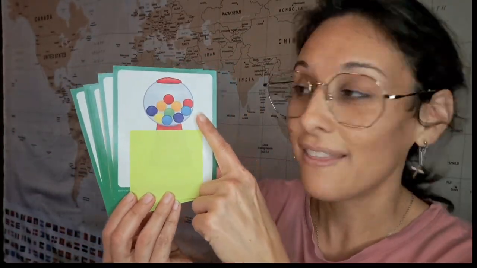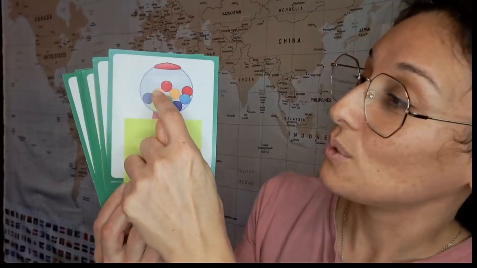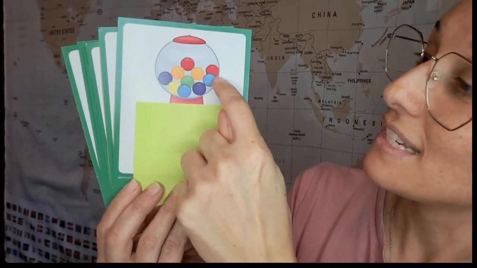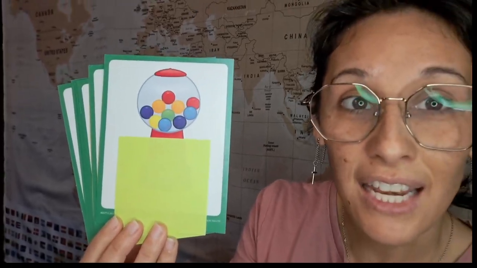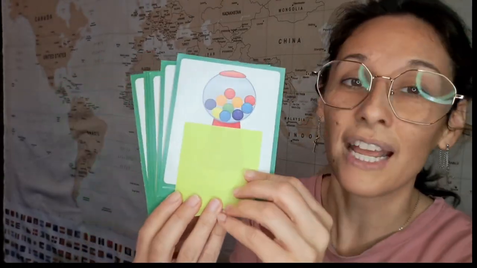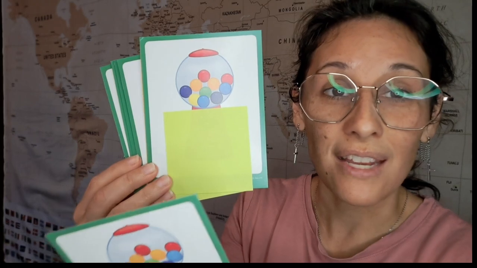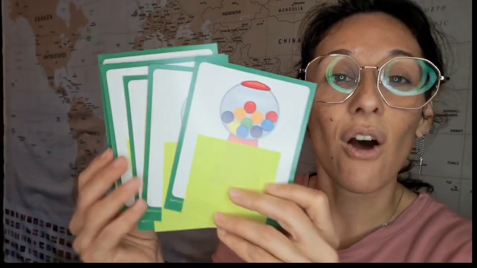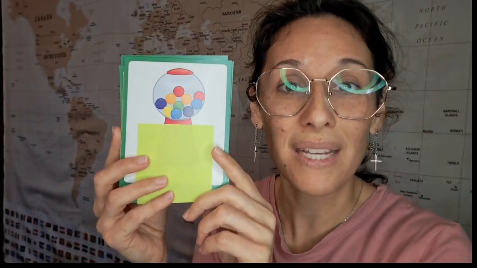Okay, now we're going to look at these cards and we're going to count by tens with these cards. Do you see the gumballs in the gumball machine? Let's count how many are in there. 1, 2, 3, 4, 5, 6, 7, 8, 9, 10. There are 10 gumballs in this gumball machine, and actually all these cards have 10 gumballs in the gumball machine. So since they all have 10, we're going to count by tens.